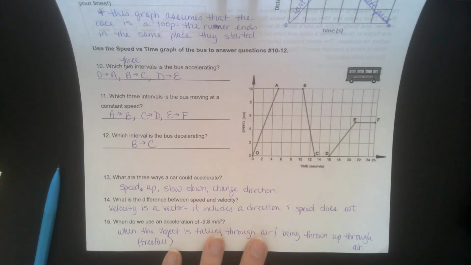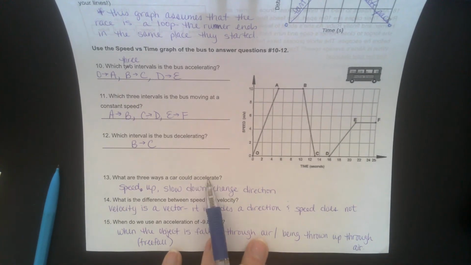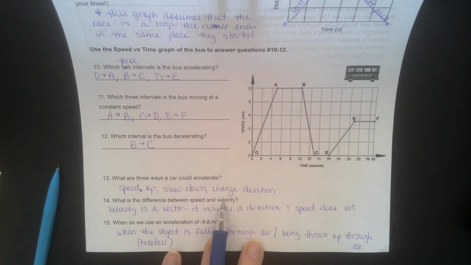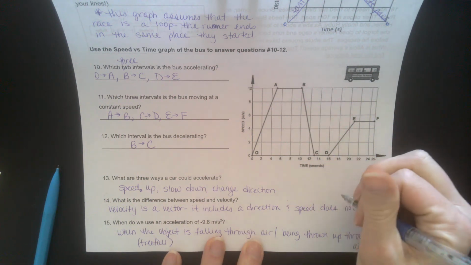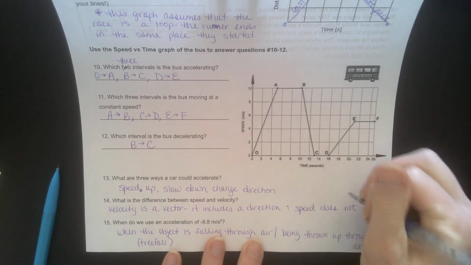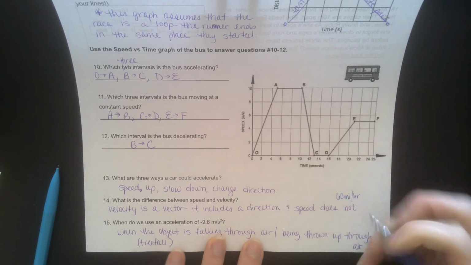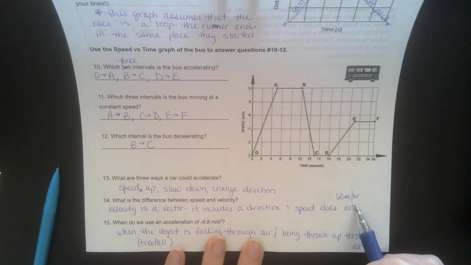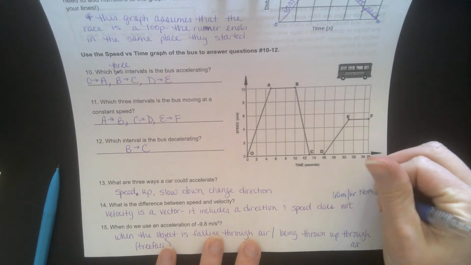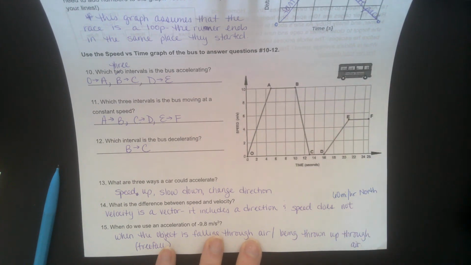Number 13, 3 ways that a car could accelerate. Accelerate means to speed up, slow down, or change direction. The difference between speed and velocity is that velocity is a vector, speed is not. So that means velocity includes a direction. So if I'm driving on 95 north at 60 miles an hour, 60 miles an hour is my speed, 60 miles an hour north is my velocity.